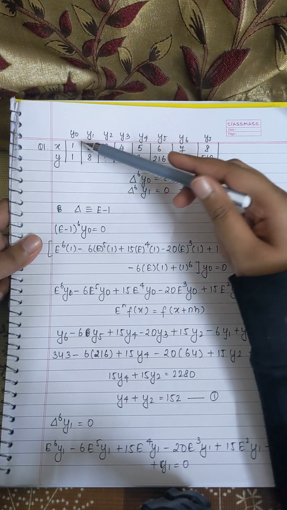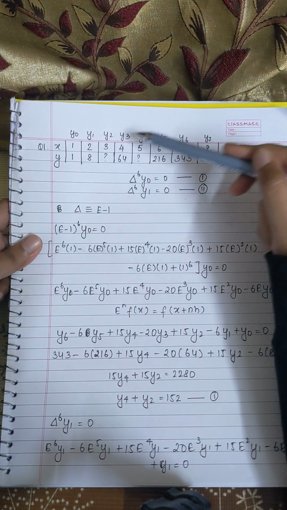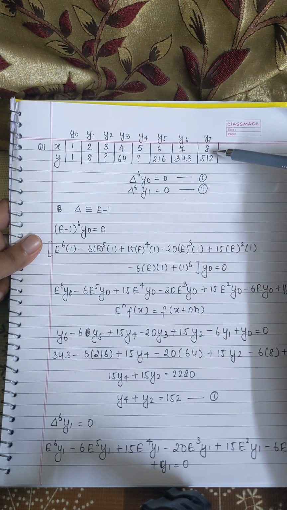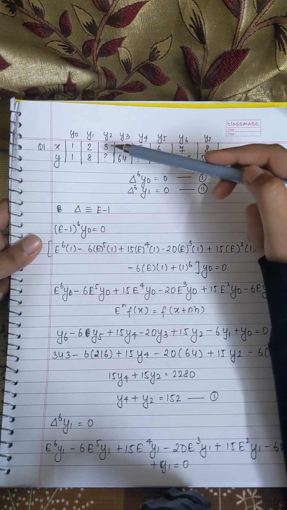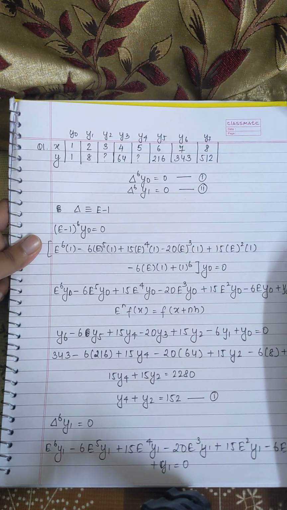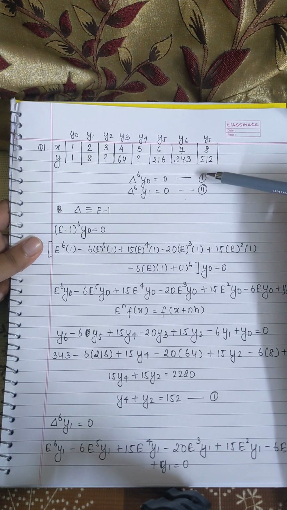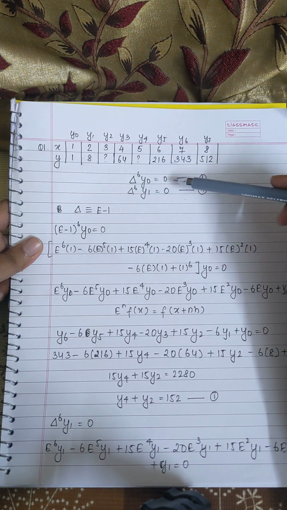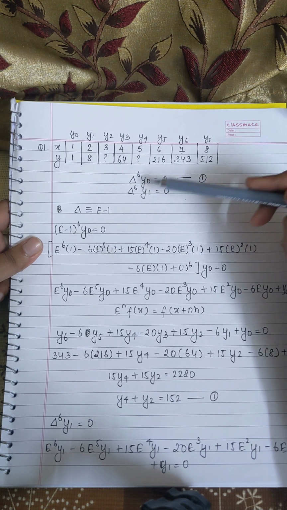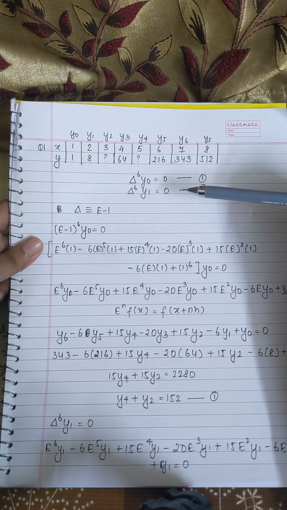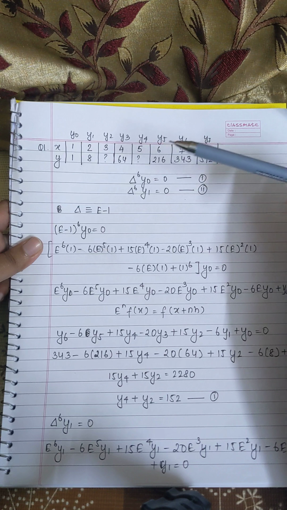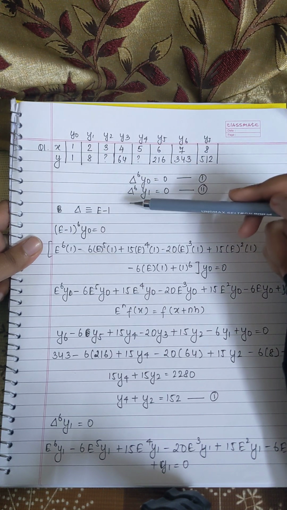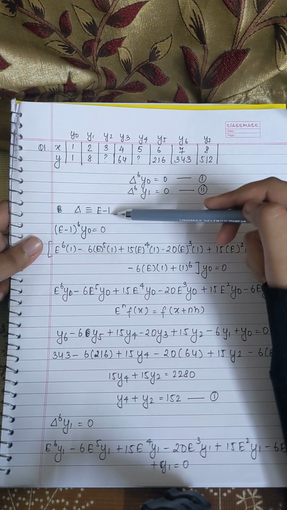And then we can assign these values y0, y1, y2, y3, y4, y5, y6 and y7. Now here y2 and y4 are missing, so we have to write two equations, and when we solve these two equations we'll get the value of y2 and y4. So the first equation is delta^6 y0 is equal to 0, and the second equation is delta^6 y1 is equal to 0.